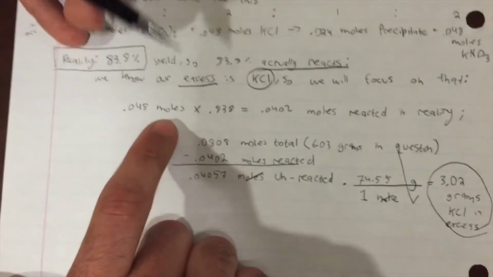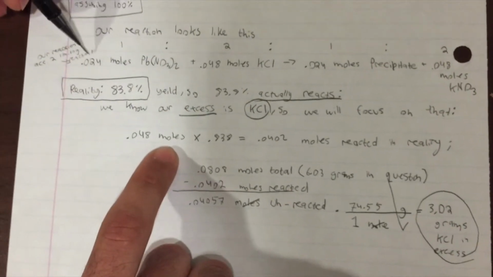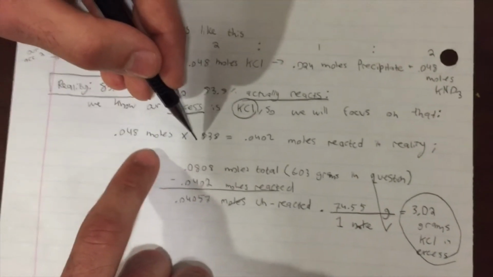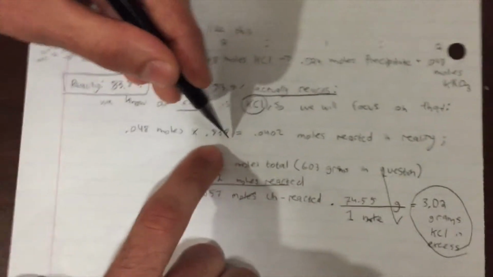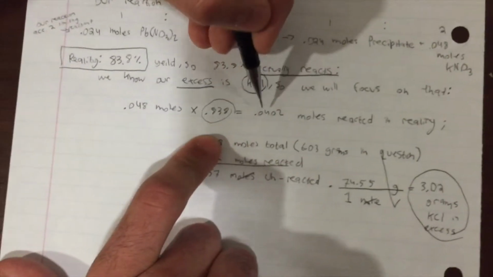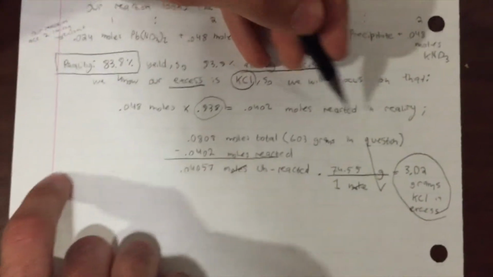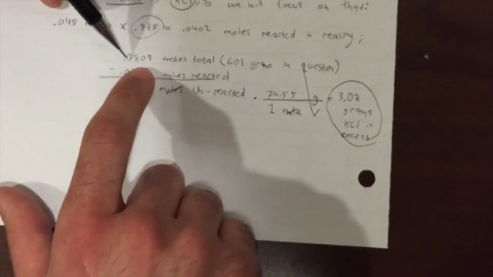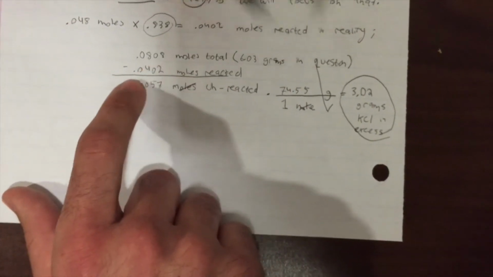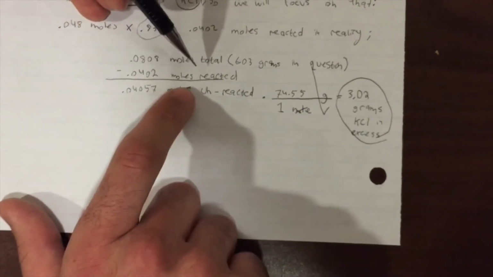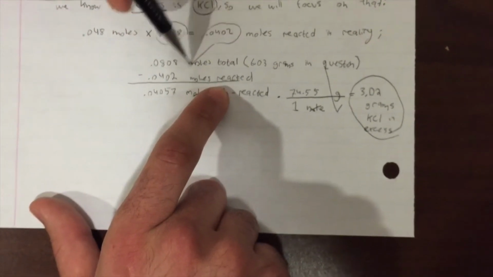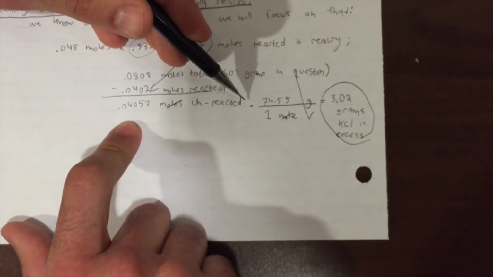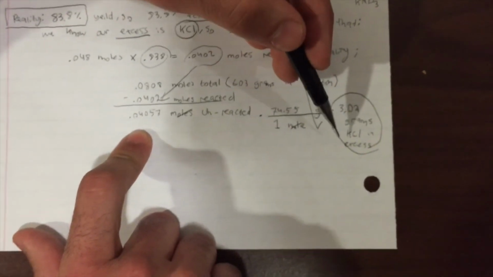0.048 moles of KCl, according to our limiting reactant, is how many moles of KCl would react. But we're going to multiply that by 0.838 because that's the amount that actually reacts. It's going to get us to 0.0402 moles reacted in reality. That's how many moles of KCl actually reacted. Now, if that's how many moles we had total, because the question said you have 6.03 grams, and we minus 0.0402 moles that actually reacted, we end up with 0.0457 moles that are left unreacted. Converting to grams, we get 3.02 grams of KCl in excess, and that's the right answer.